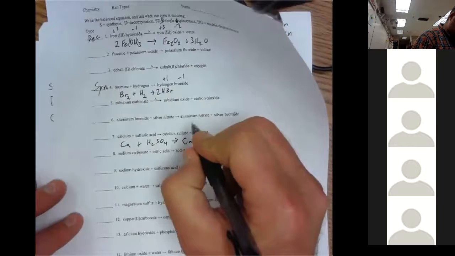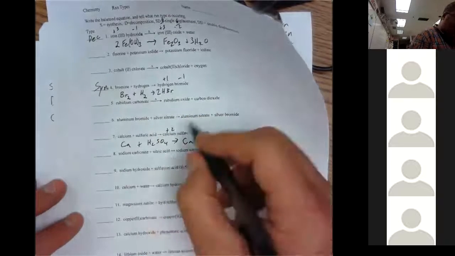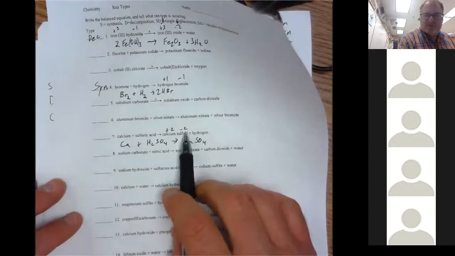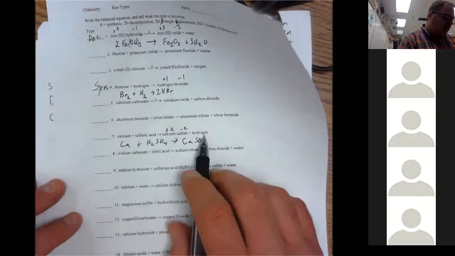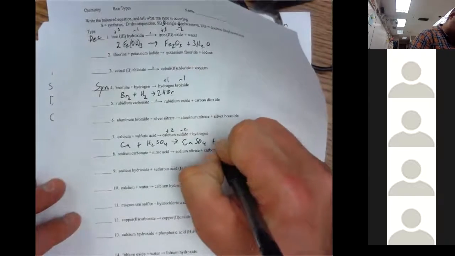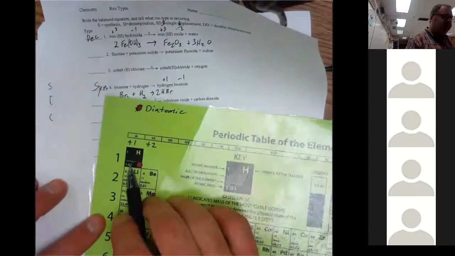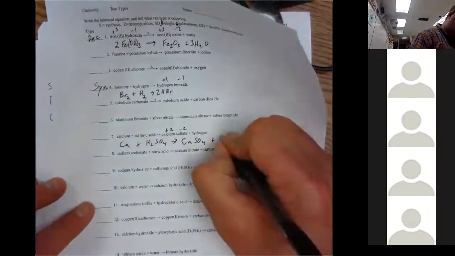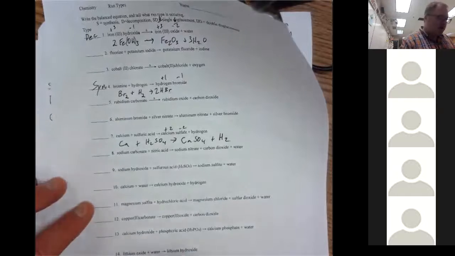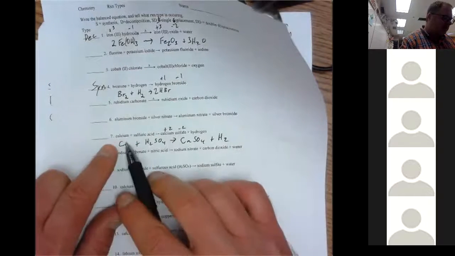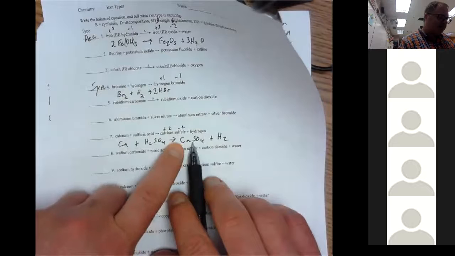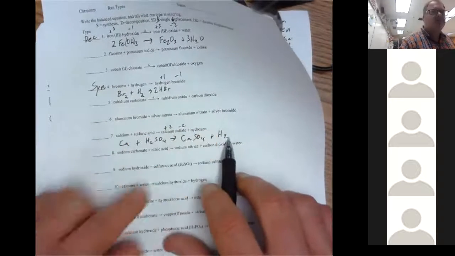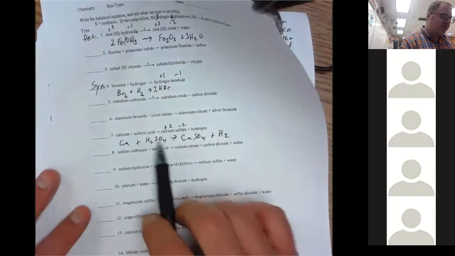So calcium is Ca with a +2 charge. Sulfate is SO4 with a -2 charge. So +2 and -2 both cancel out. So we're good there. And then it says hydrogen plus hydrogen. Well, hydrogen is diatomic. So we must put, instead of just H, H2. Now we go through and make sure everything balances on each side. 1 calcium, 1 calcium. 1 sulfate, 1 sulfate. 2 hydrogens, 2 hydrogens. So that's balanced. We don't have to put any numbers in front of here.